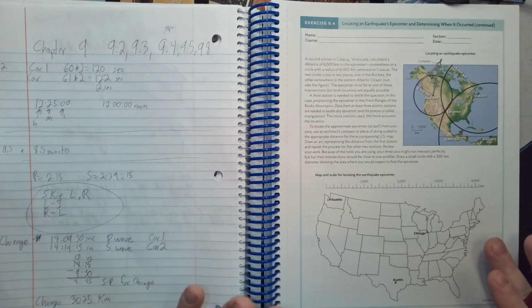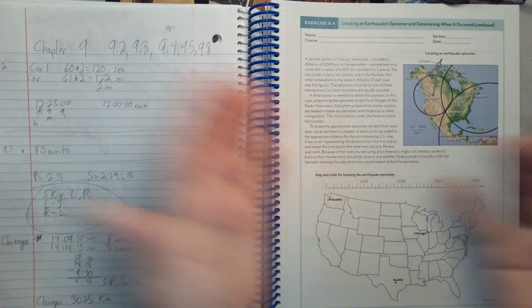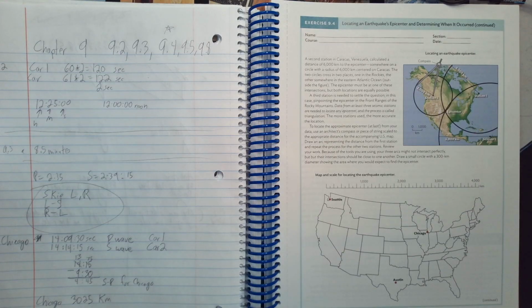Okay. If I told you that I lived 10 miles from San Jac, would you know where I lived? Hopefully not, unless you're a creeper, right? You would know though that I lived in a circle 10 kilometers around San Jac. Same thing is true here. We know that the earthquake was 3,025 kilometers away from Chicago, but we don't know if that is north, south, east, where, we don't know where that is, right? So all we can do is draw a circle basically around Chicago that's 3,025 kilometers in length, okay?